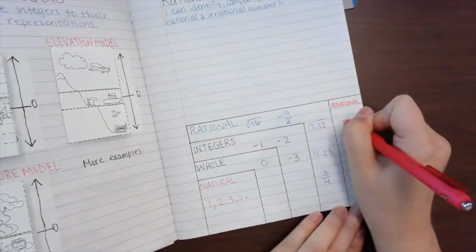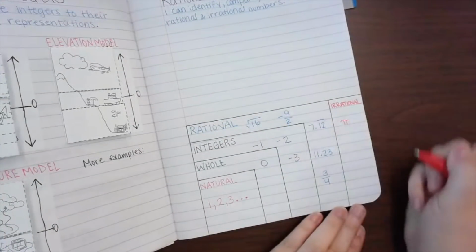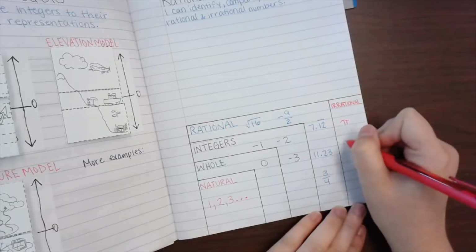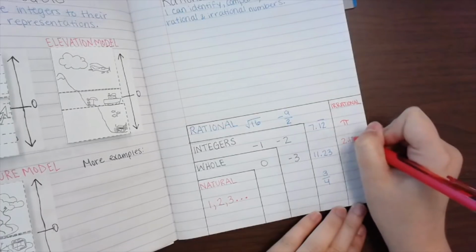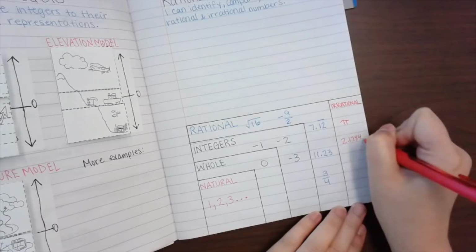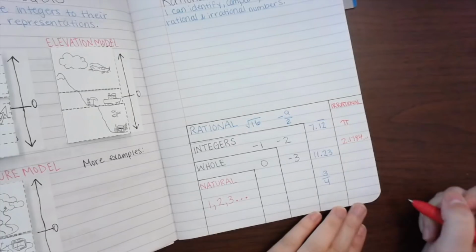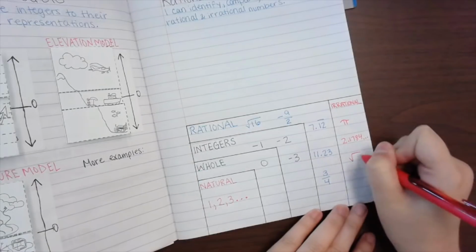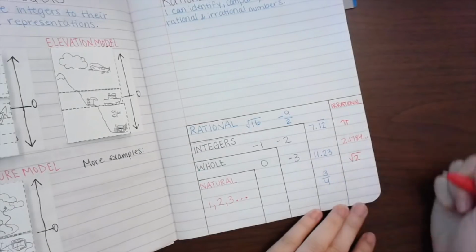Irrational numbers are any numbers that do not repeat, yet they go on forever. Some common examples include pi, which is 3.14159, and then it keeps continuing forever with no repetition. Other examples include the imperfect square roots. An example is the square root of 2.